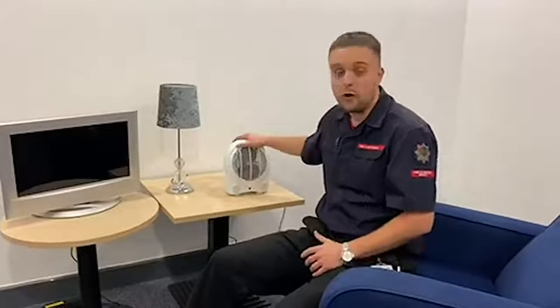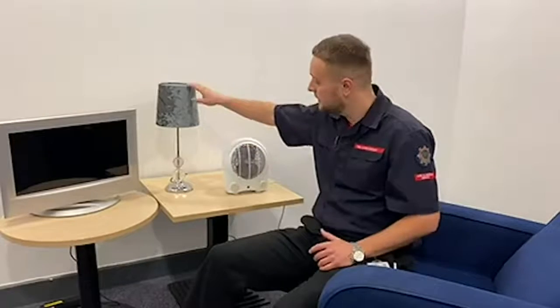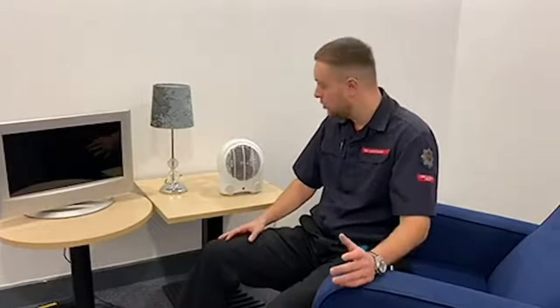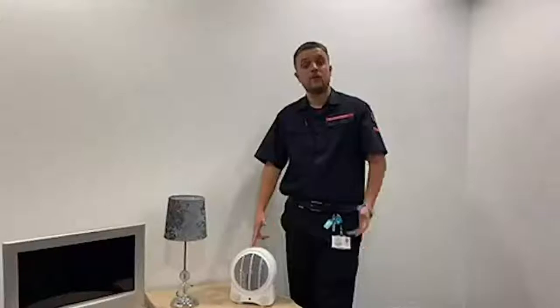So first of all, here we are in the living room, and we've got 3 electrical items. We've got an electric fan heater, a lamp, and a TV. So my question is, can you tell me which of these 3 items uses the most power? The correct answer is the electric fan heater. Well done if you selected that as your answer.